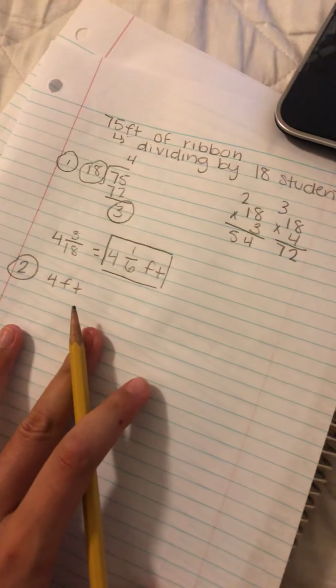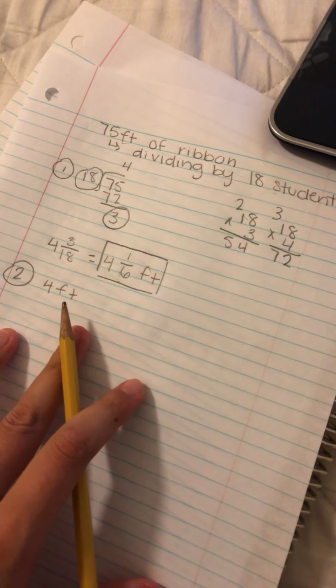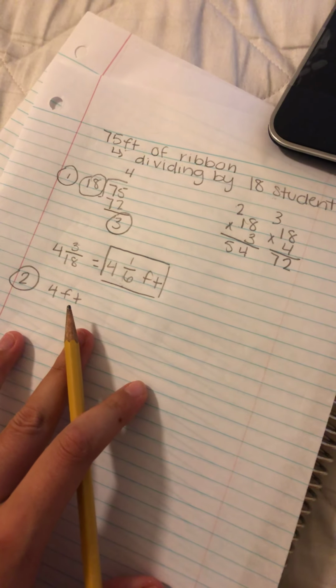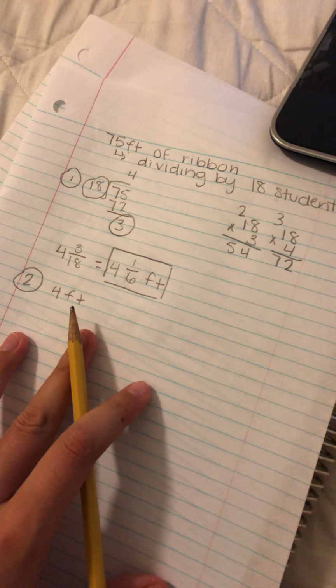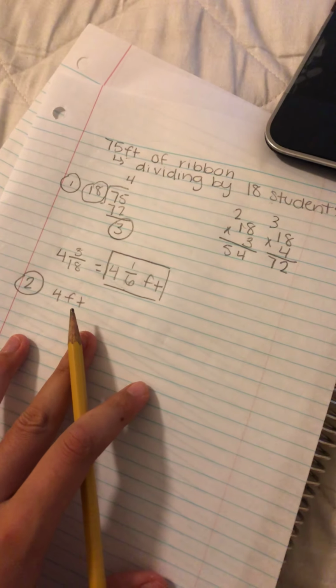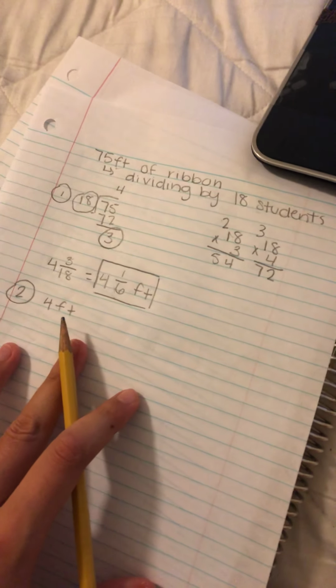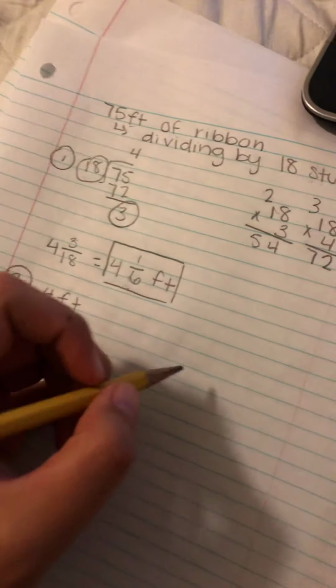I personally am going to figure this out through drawing, just because fractions is more difficult for me, and it's better for me to see it visually. But you could also figure this out through proportions or through algebra, whatever way makes sense to you and for the students.